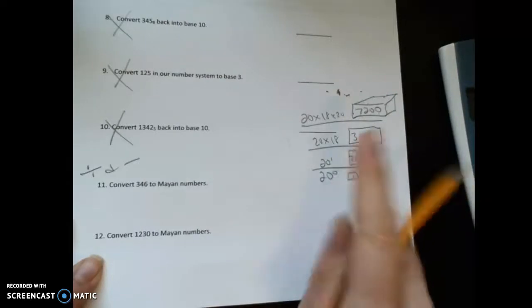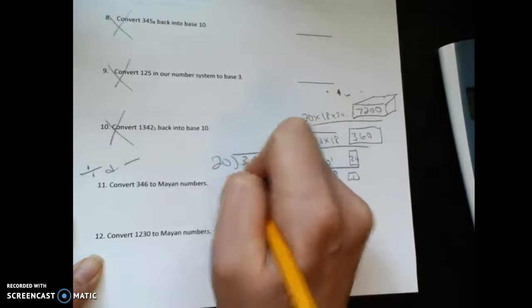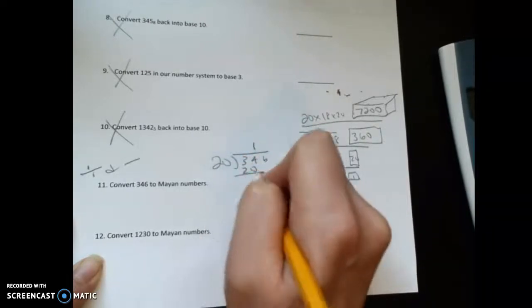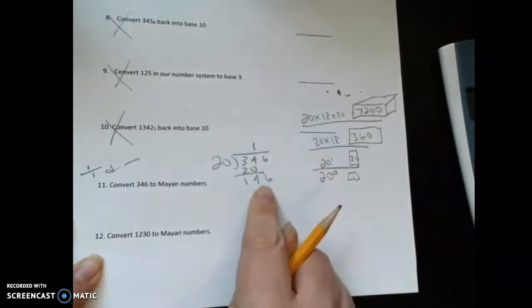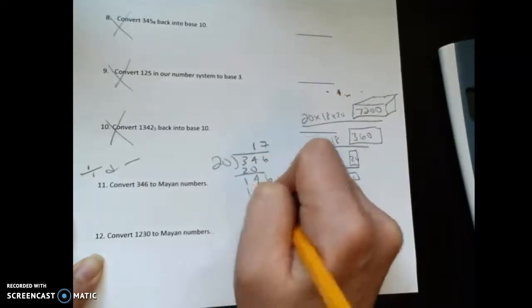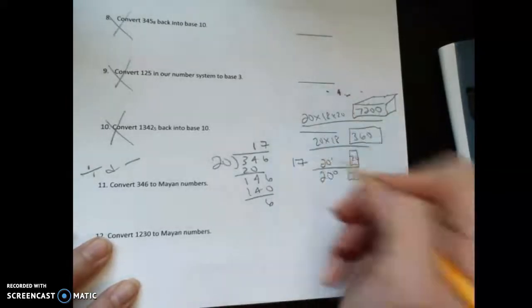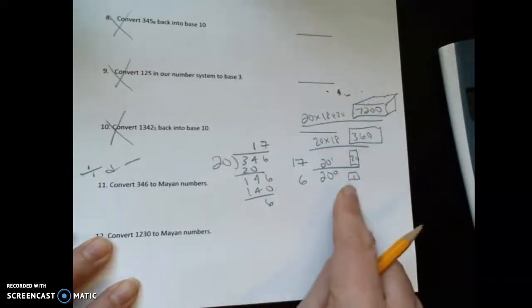So I can make long. So I'm going to divide by 20. 20 goes into 34 once. I subtract 20, and I get 146, and 20 goes into that 17 times, so 140, and I get 6 left over. So I can really just make 17 of their longs and 6 of their singles.